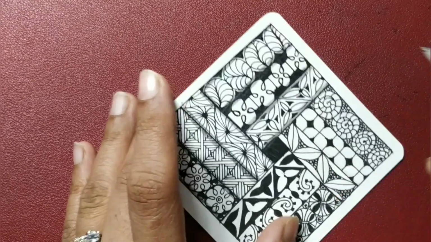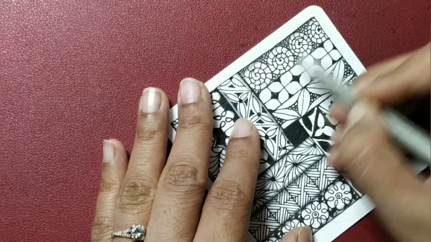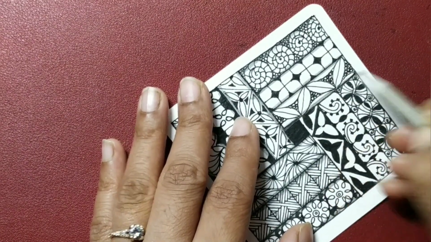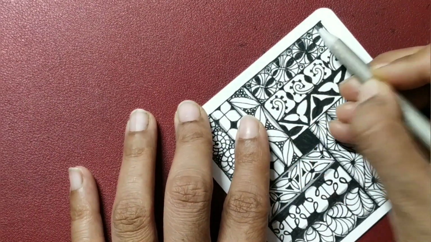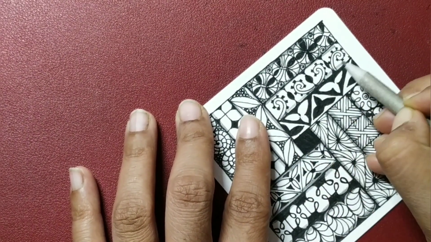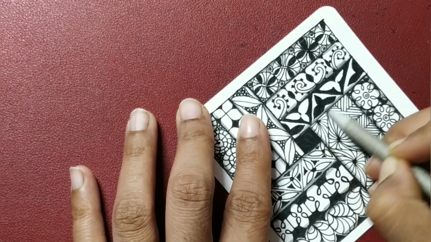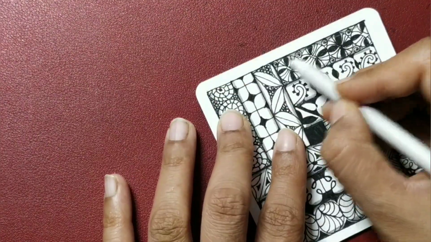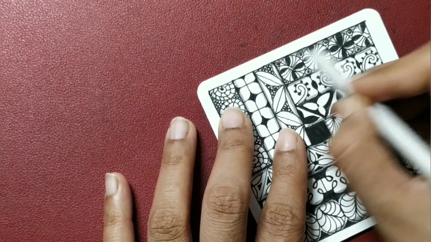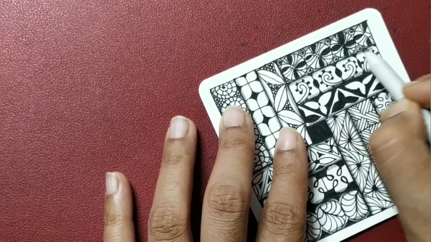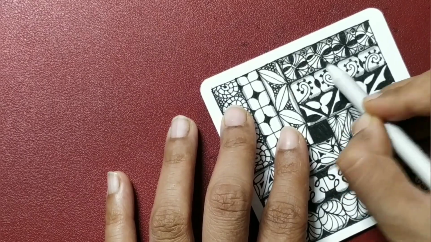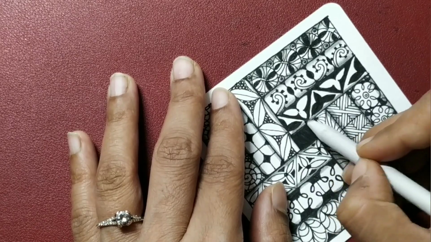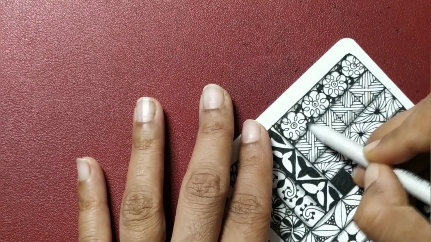However, in this grid, I would like to shade it just like borders. So let's blend. Make sure your ink has dried up, otherwise you will end up smudging the ink or damaging the paper. Here the ink is still wet, so I am skipping that right now.